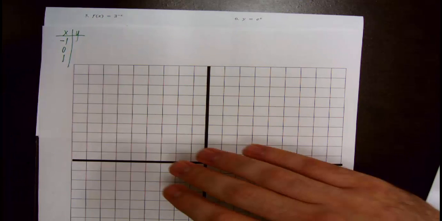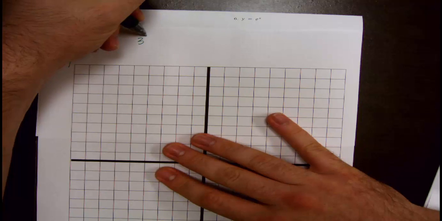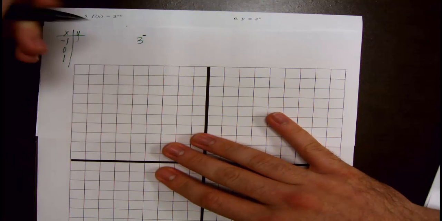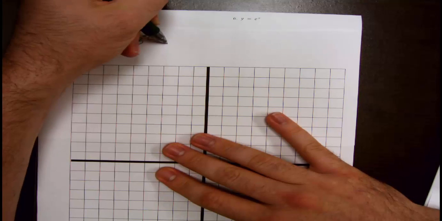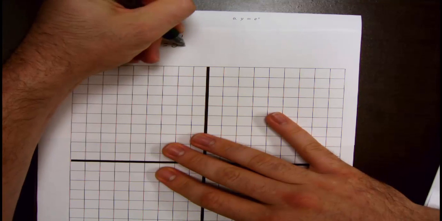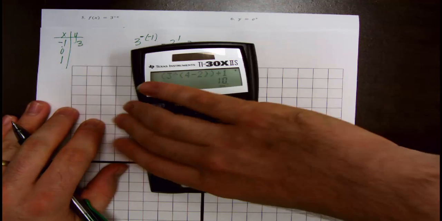Okay, and let me show you on paper really quickly. This is going to be 3 to the negative, then I'm going to put x in, and if I make x negative 1, it's the negative 1 power, which is really 3 to the first, which is really 3, okay? And then I'll type the other 2 in the calculator so that you can see that.